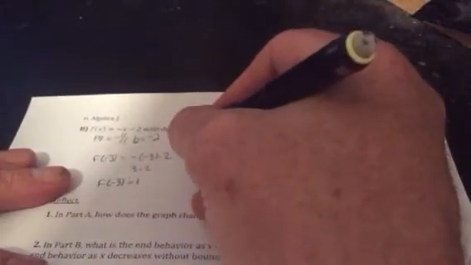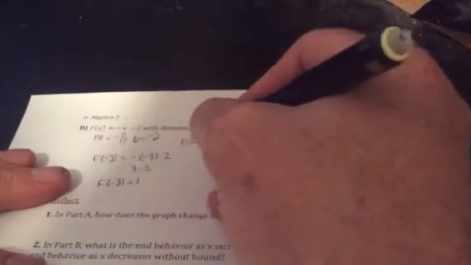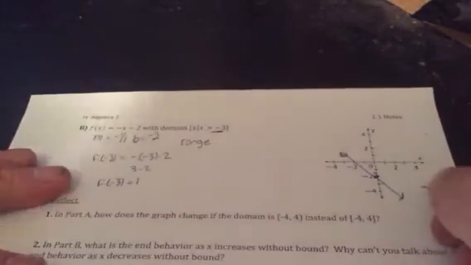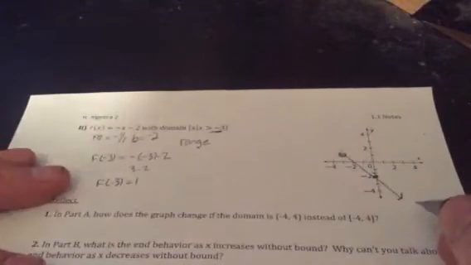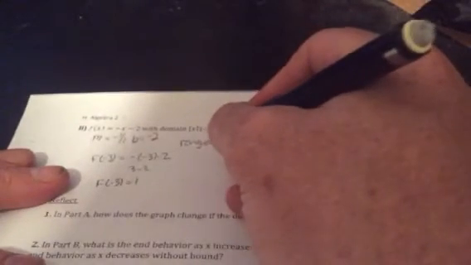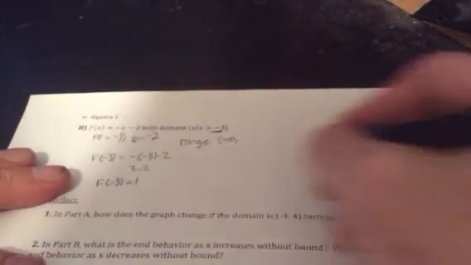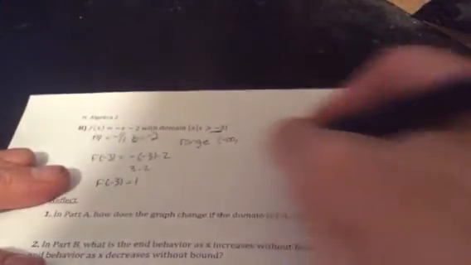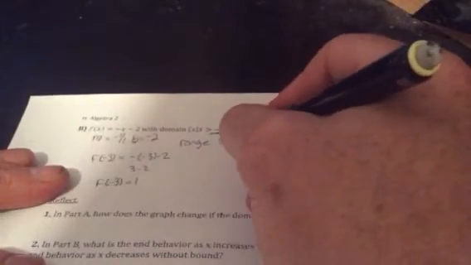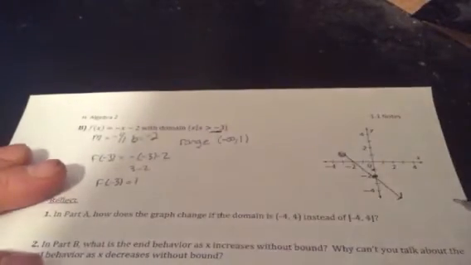We're left to find the range. Well, it looks like my range goes down forever, and we always start at the smallest point, so it goes down to negative infinity, and it only goes up to 1. And it looks like it doesn't quite touch 1, so we're going to use soft endings. We're going to use these parentheses instead of brackets.